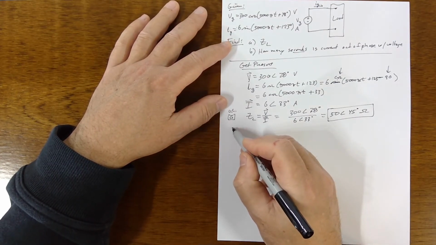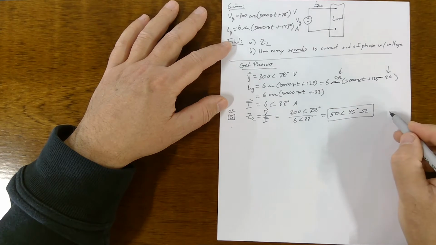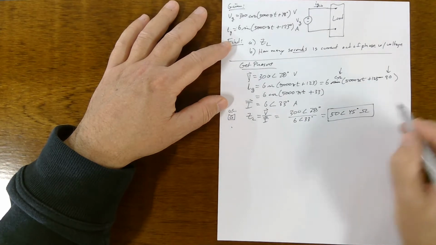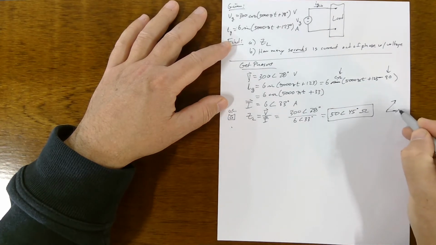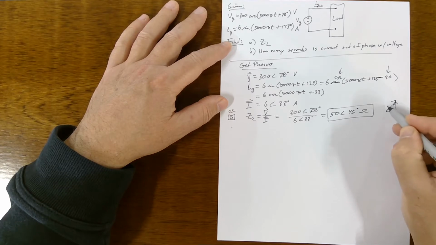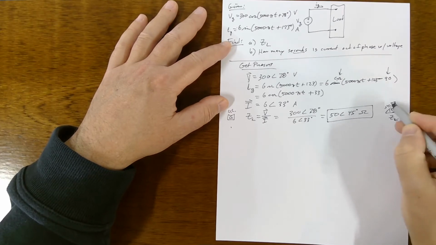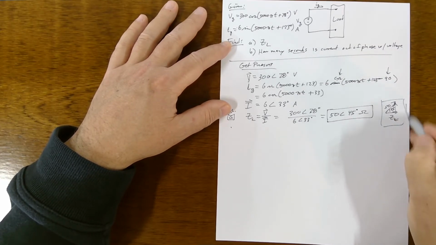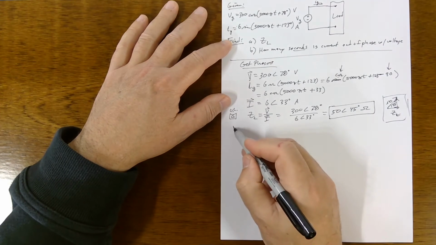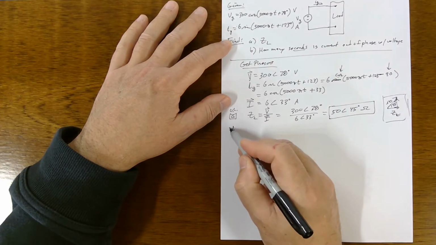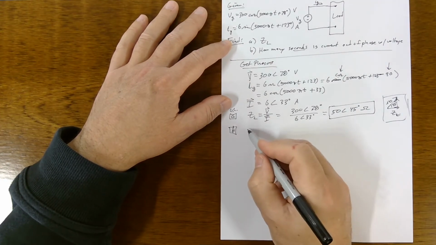So then you could draw this. If you wanted to, you could draw Z here. This is Z sub L. Whatever, not that important by itself. Okay, B, how long is the phase difference?